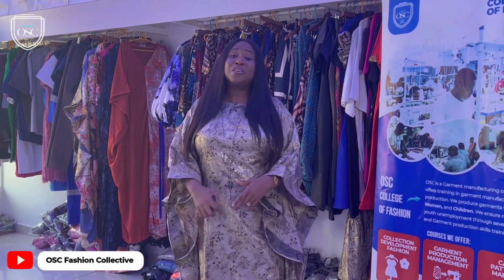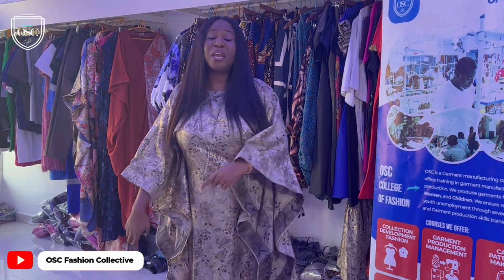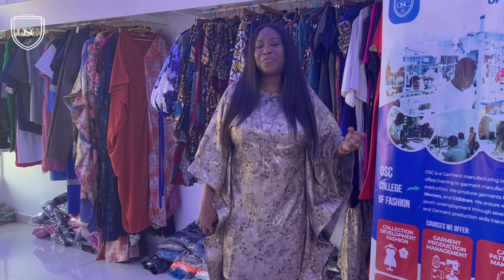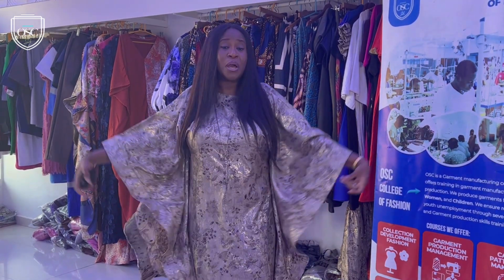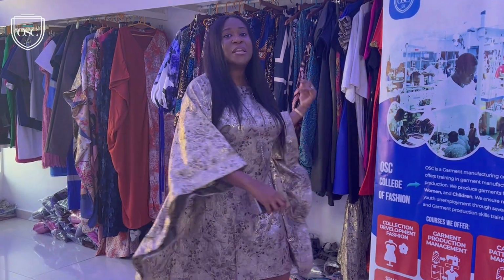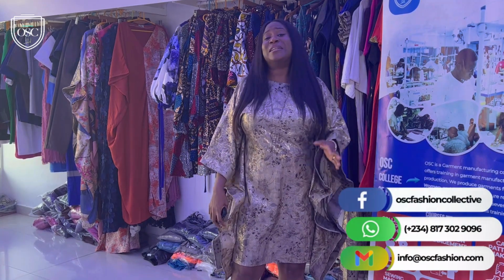Then from there, the fashion designer or the garment manufacturing company would go to buy from them and make it into the different designs. So for example, you can make it into what I'm wearing, you can make it into t-shirts, you can make it into anything you want, and then decide who you're going to sell it to.